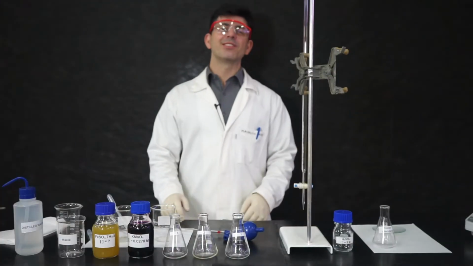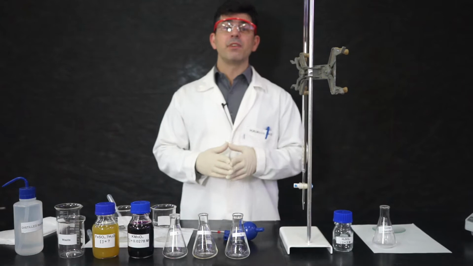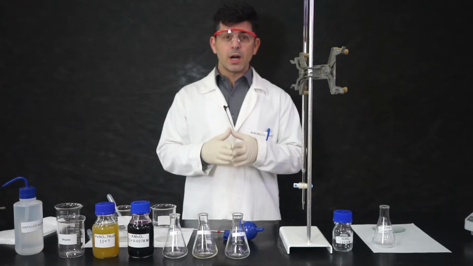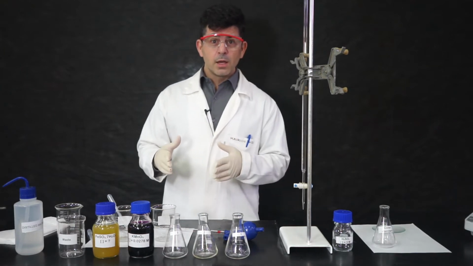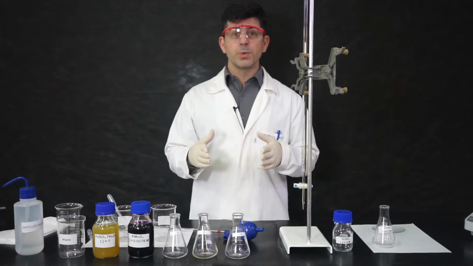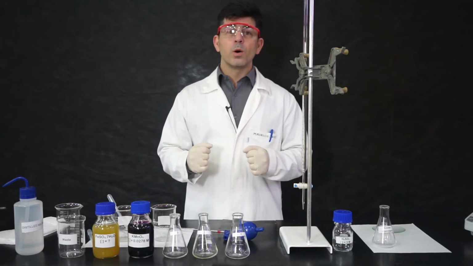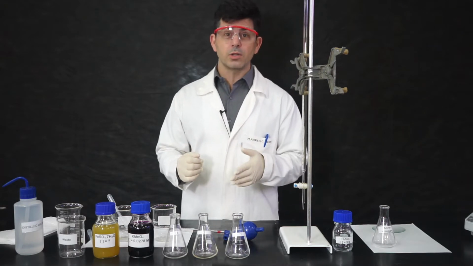Hello, IB Chemistry students. Today we are in the lab to do an analysis of a rock that is rich in iron. Your job today is to conduct an analysis where you will discover the percentage of iron in this rock. So we're going to use the strategy called redox titration.